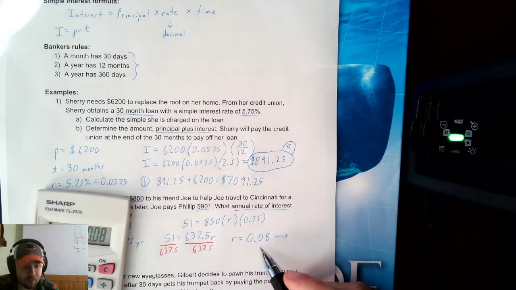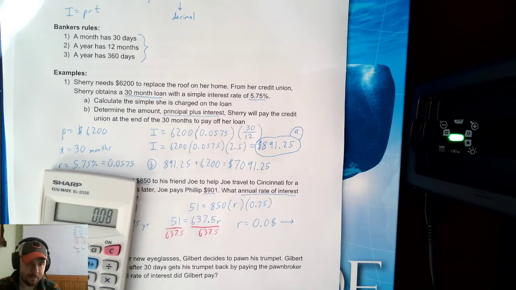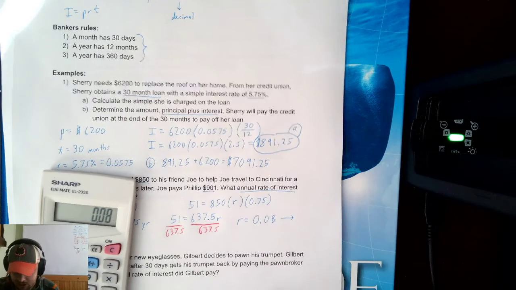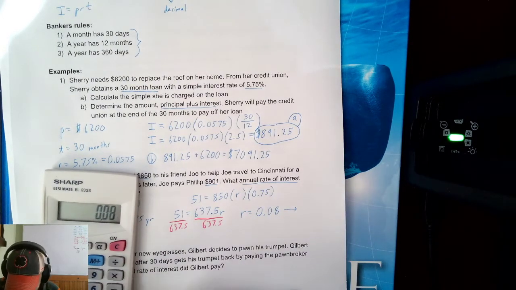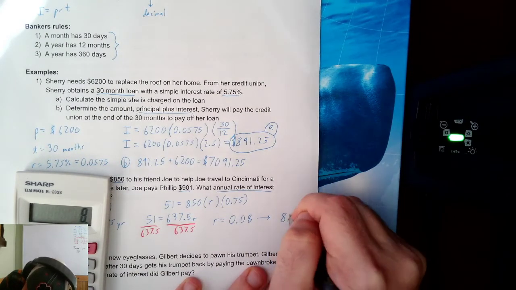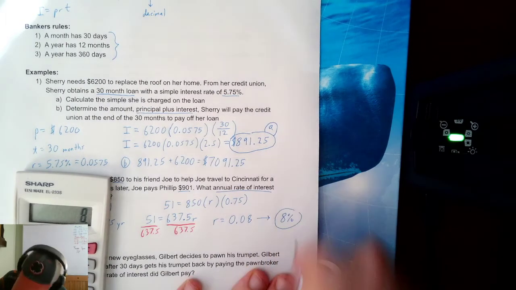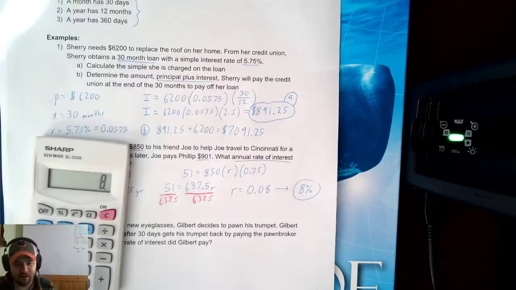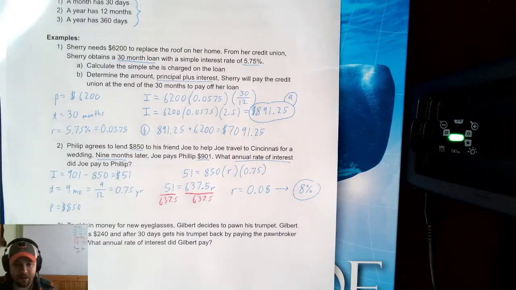This is a decimal. Remember, you get decimals from the formula. Percentages are for understanding. Decimals come from the calculations. So to turn this into a percent, I would multiply by 100, right? Which will tell me it was an 8% rate of interest. An 8% rate of interest. Joe paid 8% interest on his loan from Philip.